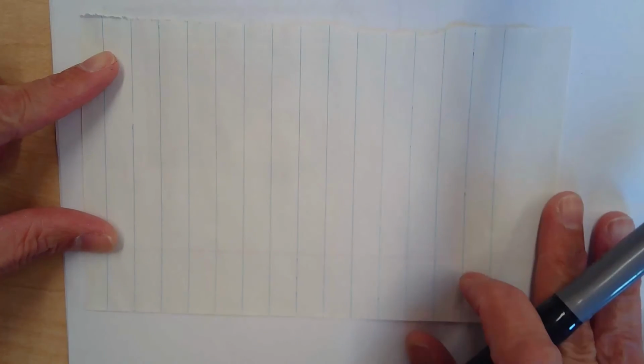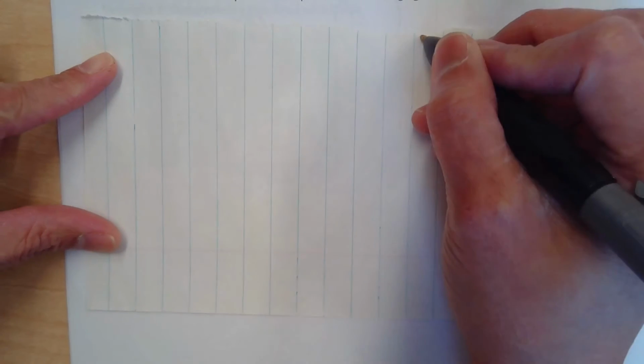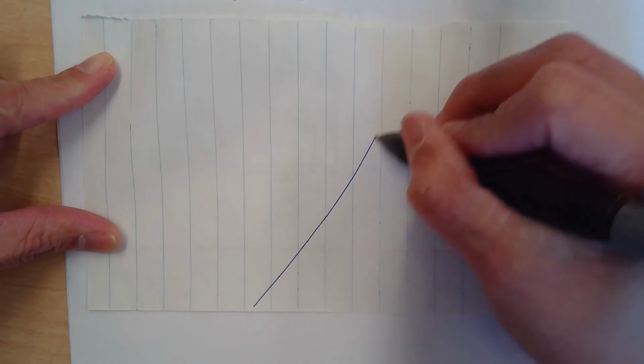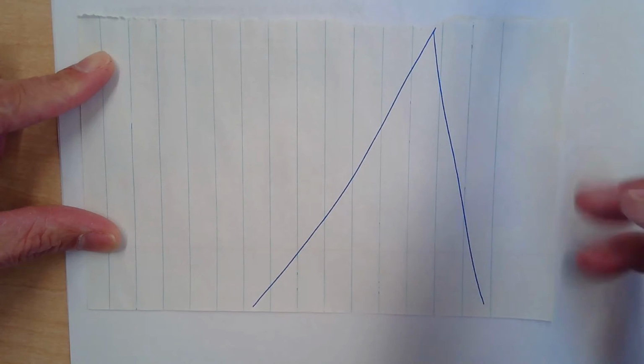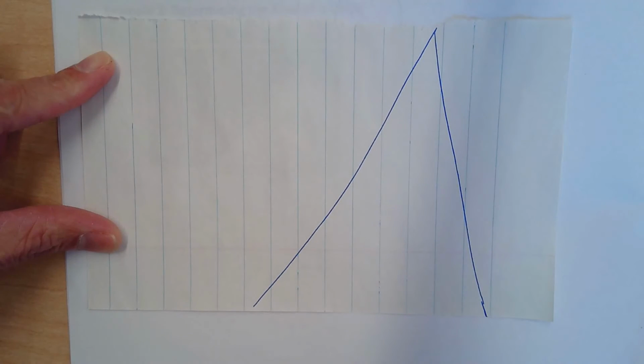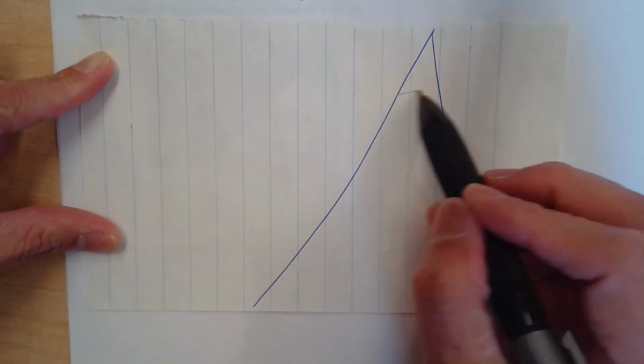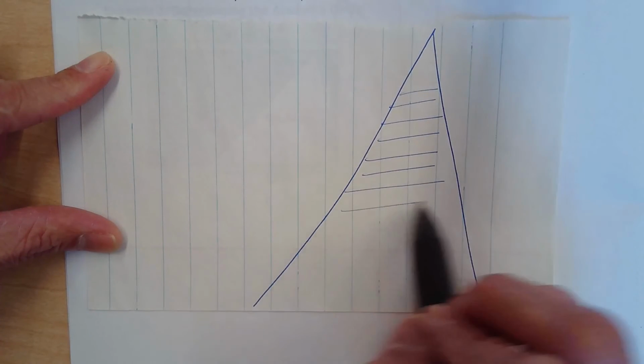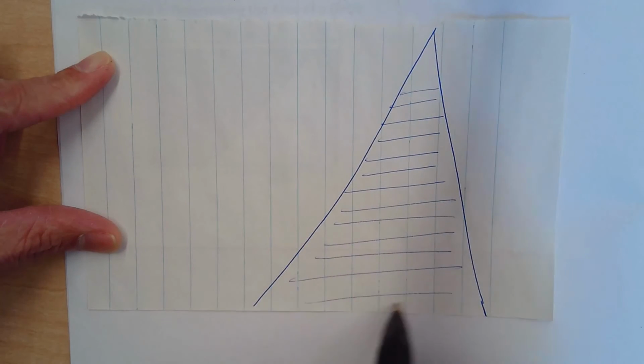Now, that would have been easy if it's just a rectangle, right? But then all of a sudden, there's a piece here that we're supposed to take out. So we're supposed to take this out. When you take it out, what kind of operation are you thinking about?